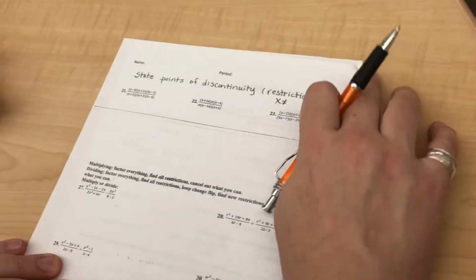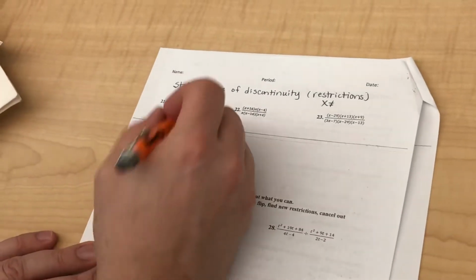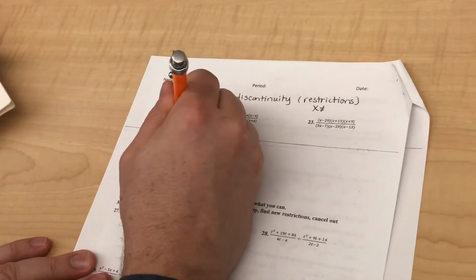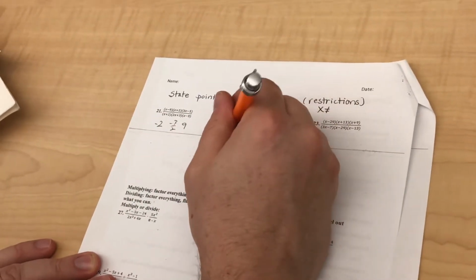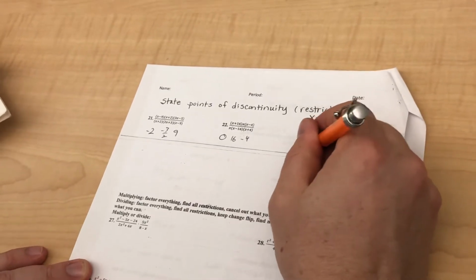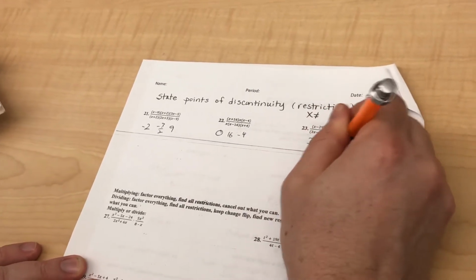On this one, the points of discontinuity is whatever is going to make the bottom into 0. So it's a -2, a -3 over 2, a +9. This one would be a 0, a 16, a -4. This one would be 7/3, 29, and 13.